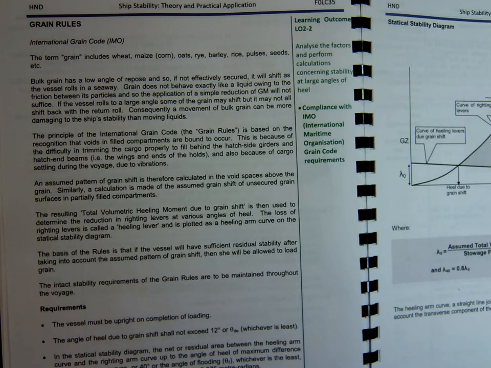And unlike liquid, as it shifts, when the vessel comes back upright, not all of the grain will come back. So that will definitely have an effect on the GM of the vessel. So what we have to do, we have to accept that voids in the compartments do occur.